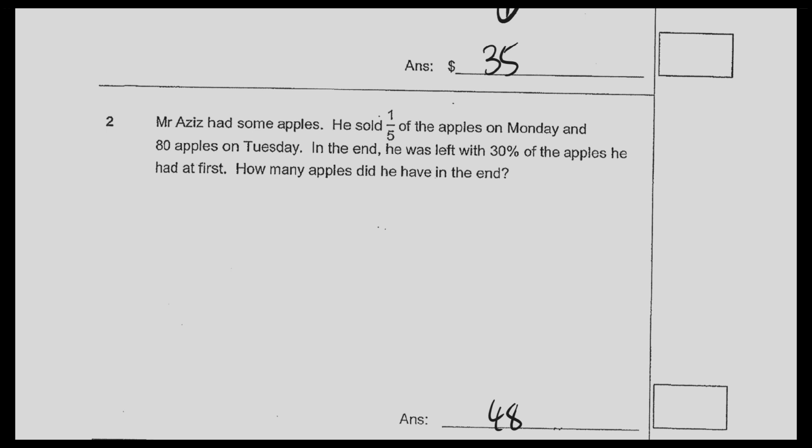Mr. Aziz had some apples. He sold 1/5 of the apples on Monday and 80 on Tuesday, and then he was left with 30% of what he had at first. What we want to do is convert either this percentage to a fraction or this fraction to a percentage to make it easier, right? Let's convert this fraction into a percentage first. What is 1/5? 20%, right?